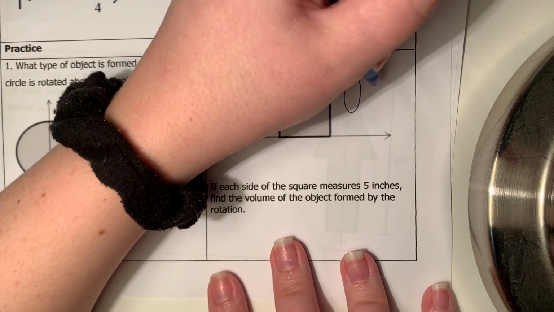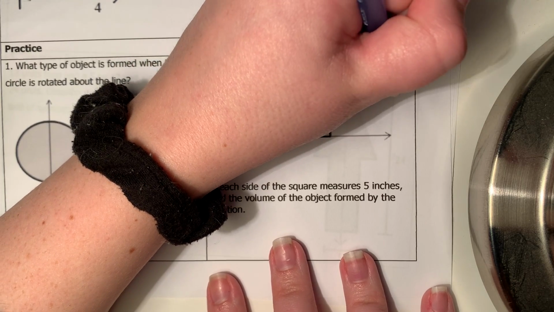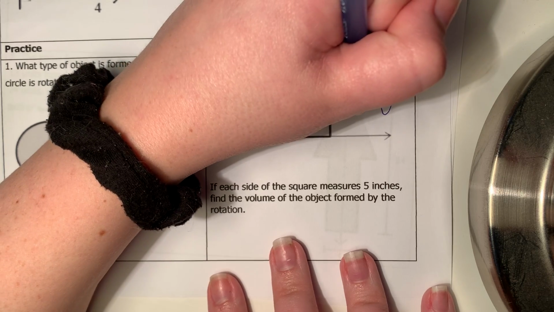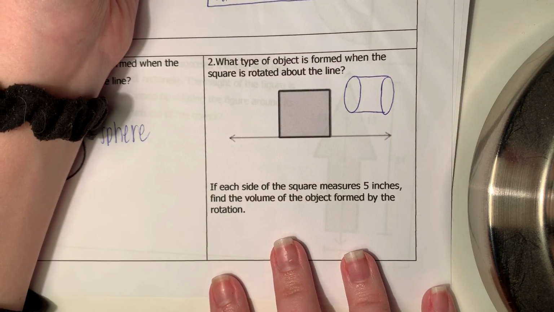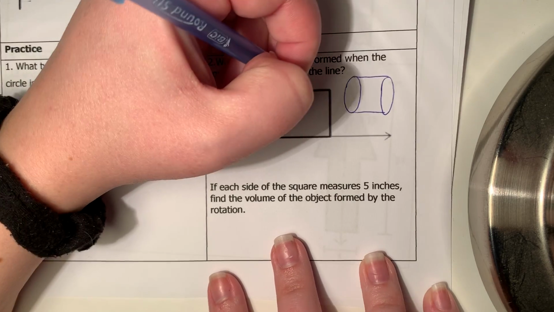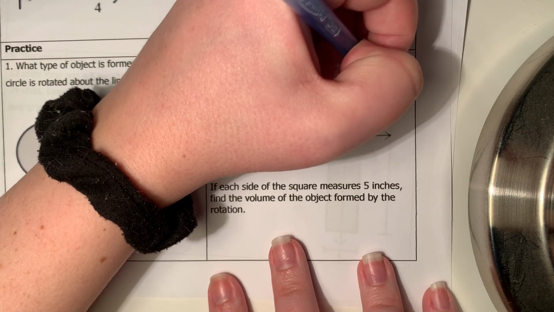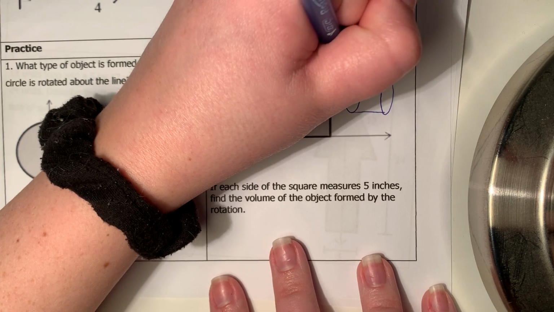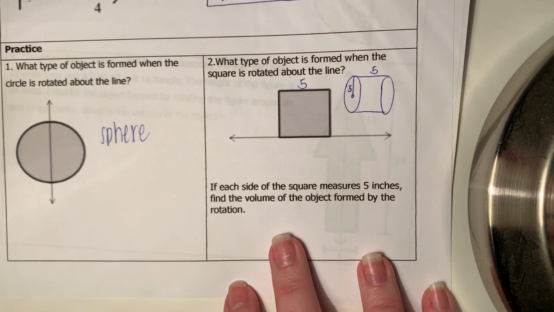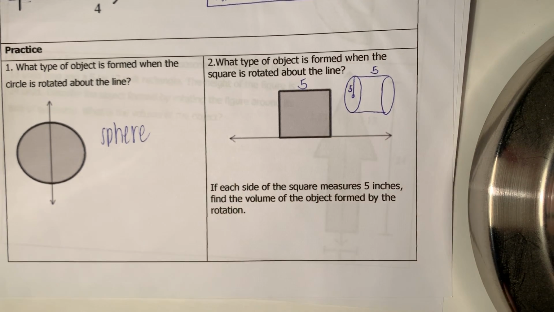and again, my artistic abilities are not great, but hopefully you'll get the idea. So we're going to end up with some cylinder. Okay, they tell us that each side is 5. So we know that this is 5, and then we know that when we rotate about one of the edges, we end up with the radius being 5 as well. So this is the cylinder that gets created when we rotate this.